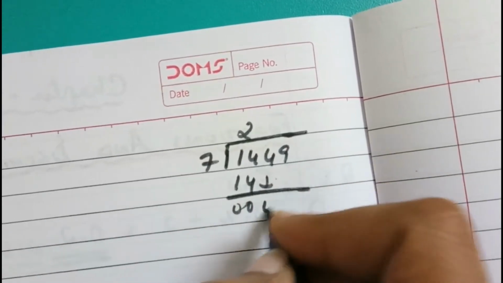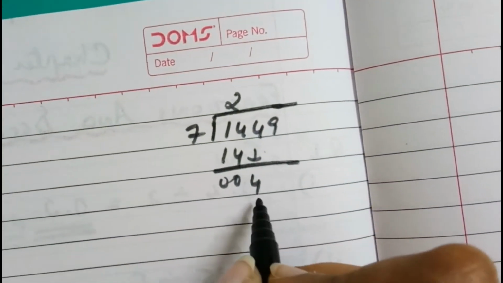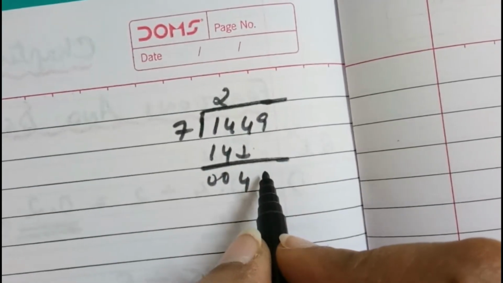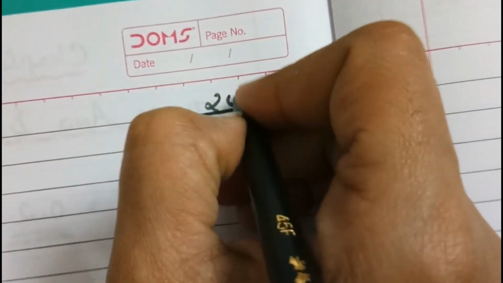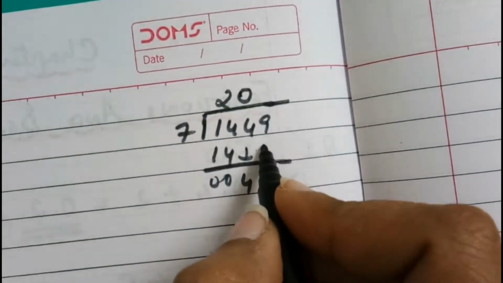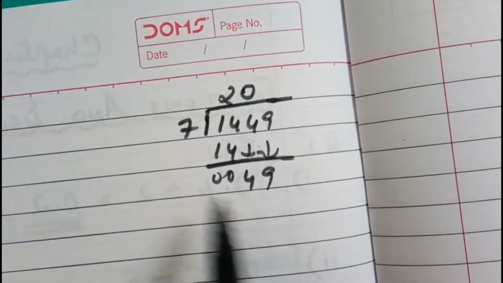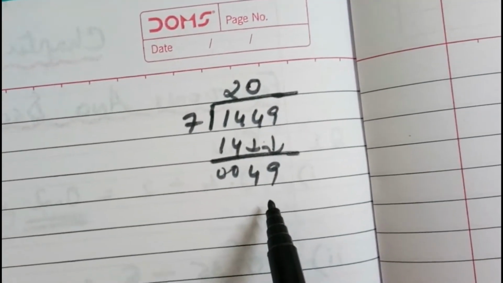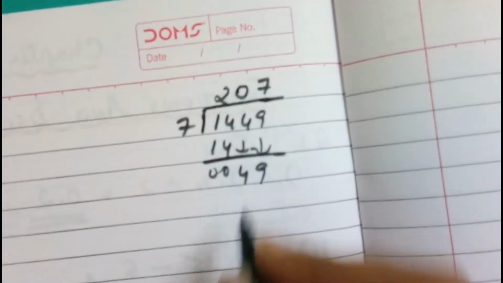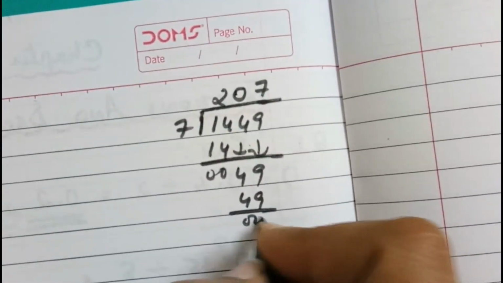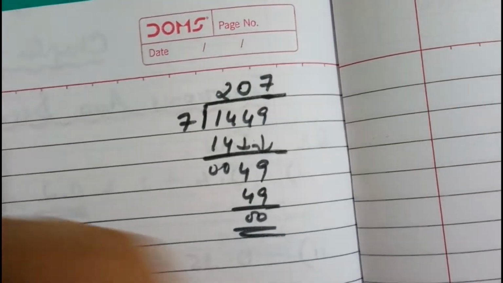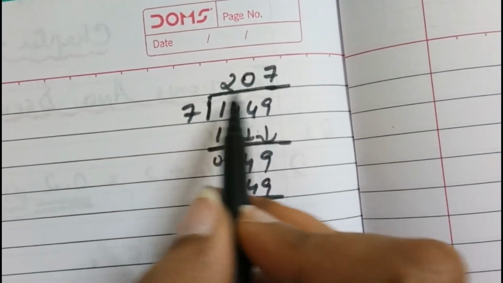Now bring down 4. Now since 4 is smaller, to bring down another number, we'll have to first put 0. And then we can bring down 9. So here it became 49. Now 7 will go in 49 how many times? 7 times. 7 7s are 49. Answer is here.